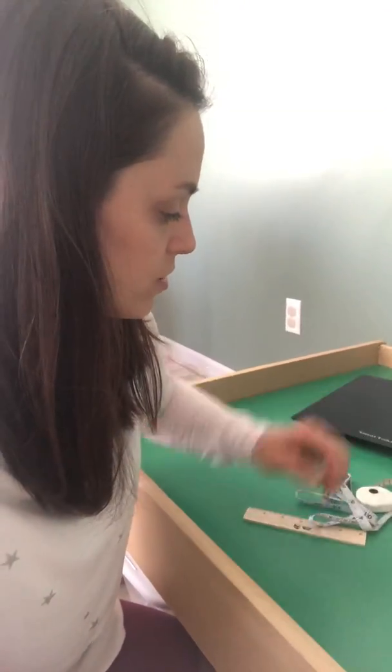Who else measures? Construction workers, engineers. And even I've measured my house before. If I want to buy furniture and make sure it fits in the room that I want to put it in, I have to measure and make sure there's enough space.